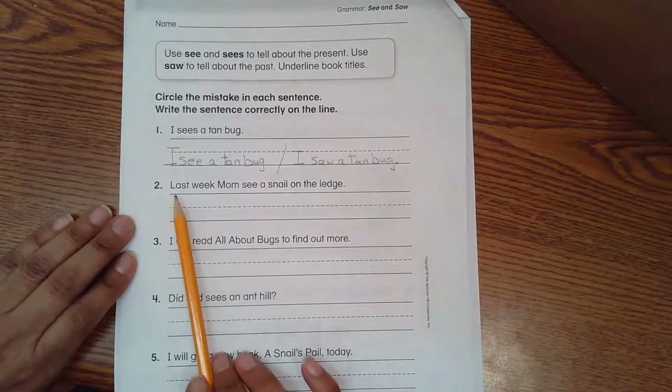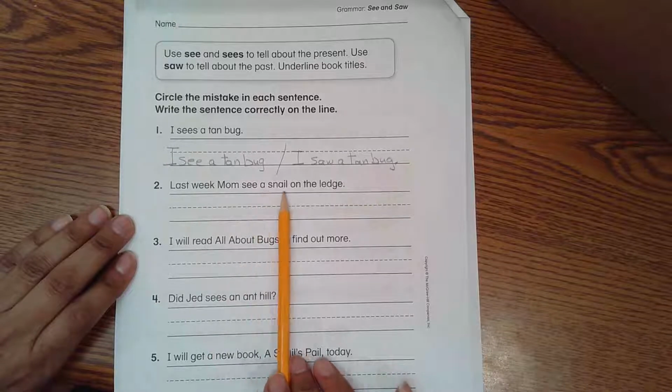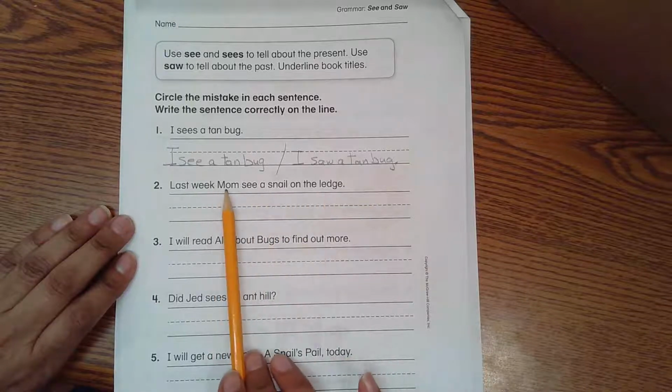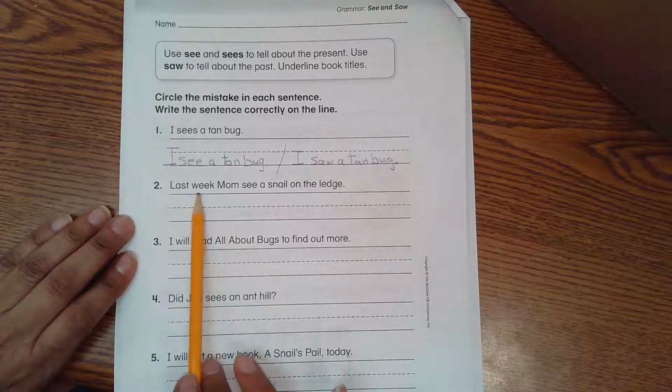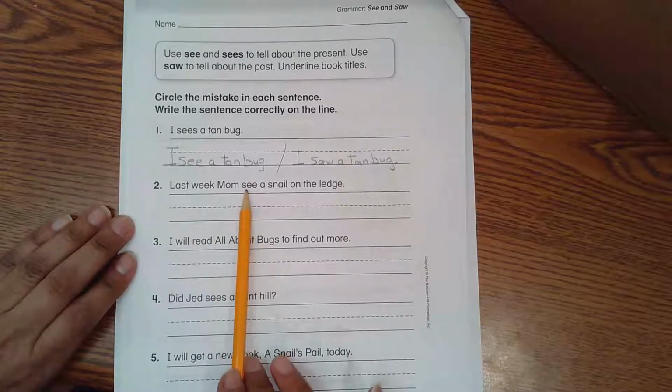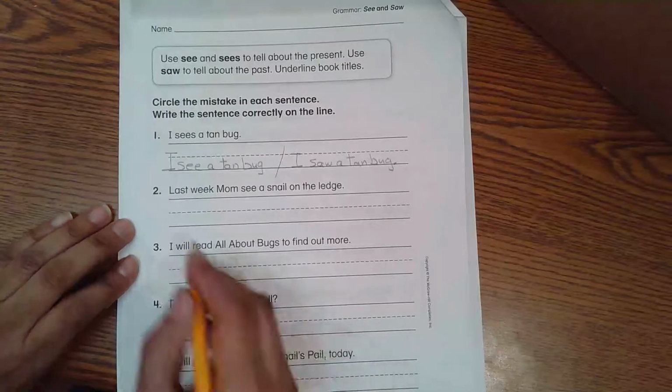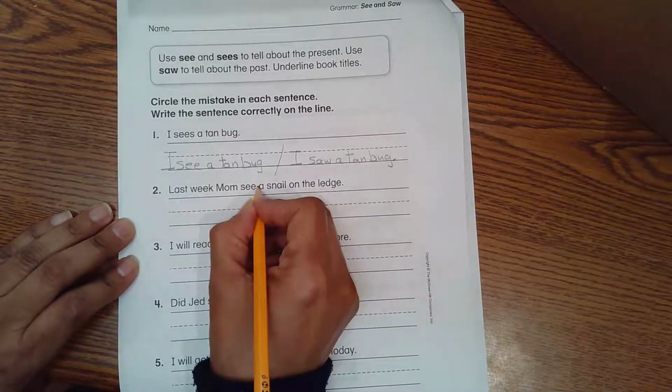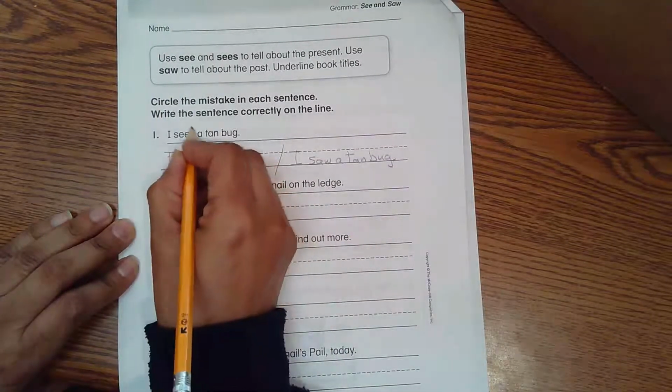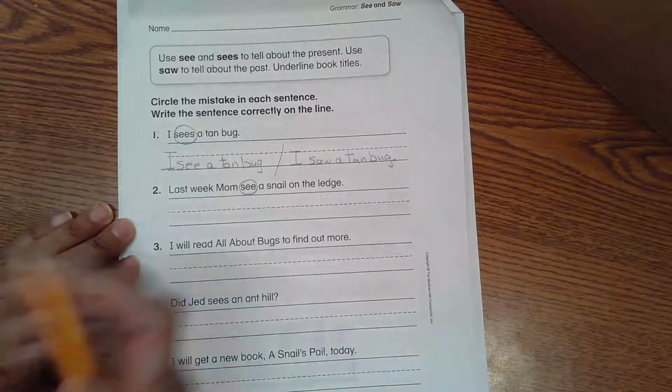All right. Last week, Mom see a snail on the ledge. Last week, that something happened. That's past. See is not the right verb. It should be saw. So I'm gonna write it down. Here, this is my mistake. Now, write.